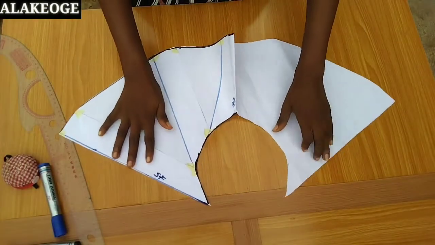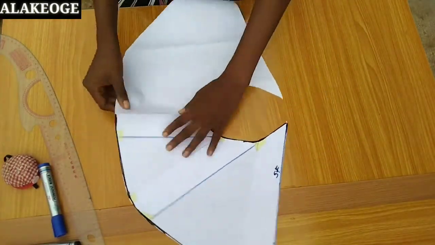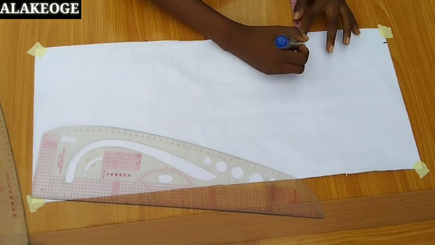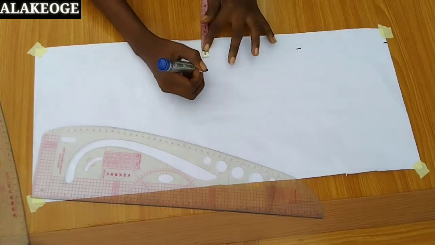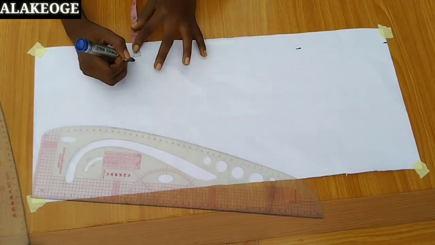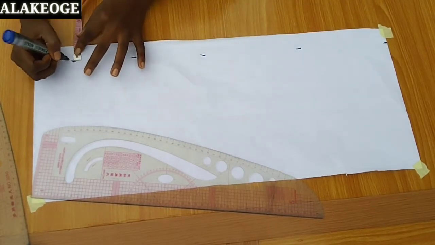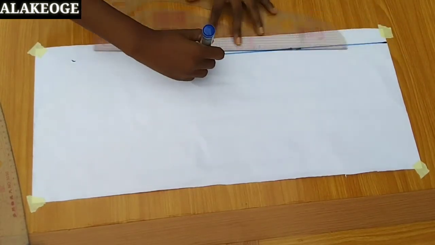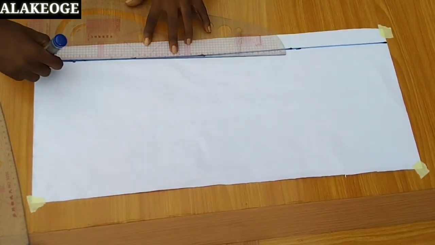So if I open it up, this is how it looks. Can you see? So now let's move to the back. So this is the back right here. So I'm marking 1 inch away from the hip there, from the pattern paper there. This will serve as the zipper allowance for the back. There'll still be alteration, but we're just marking this first here.